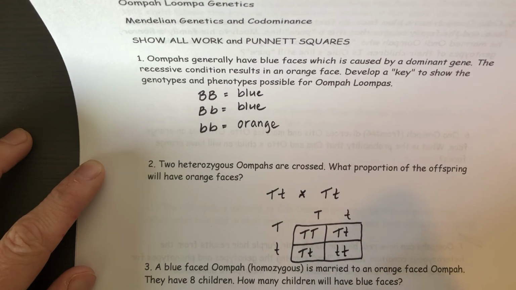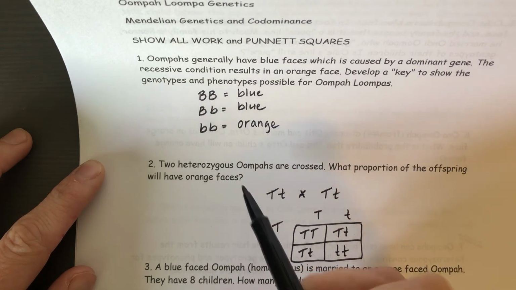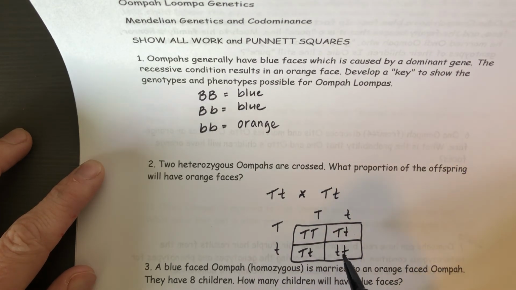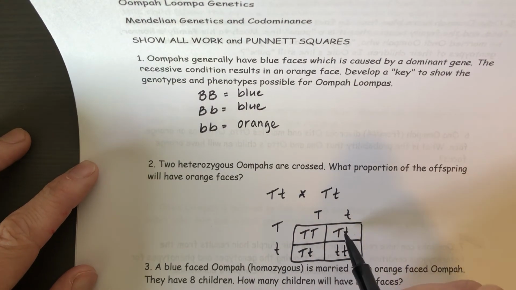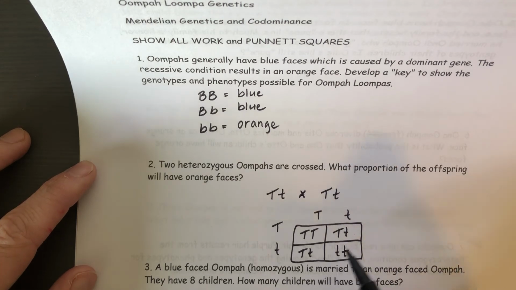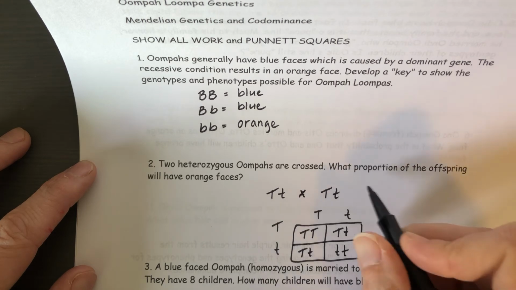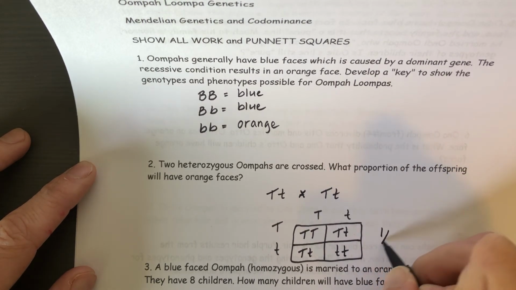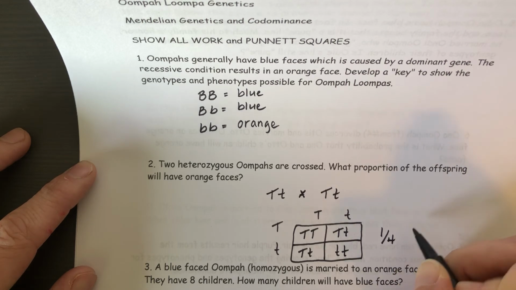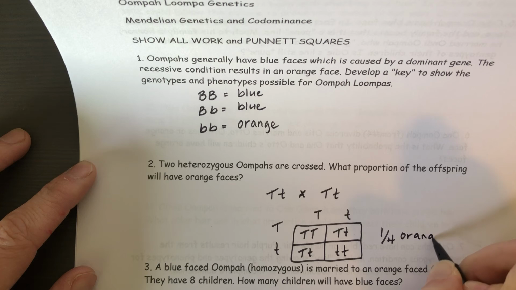All right? So now I want to know what proportion of the offspring have orange faces. So I need to go through and decide which ones are going to look dominant and which ones are going to look recessive. The dominant is blue, so 3/4 of these guys are going to have blue faces. This one is the only one that's going to have an orange face. So since it asks what proportion, I want to say 1/4 of the offspring will have orange faces.